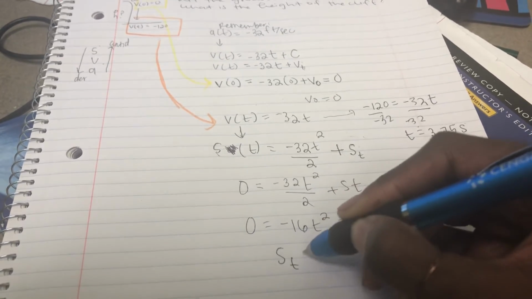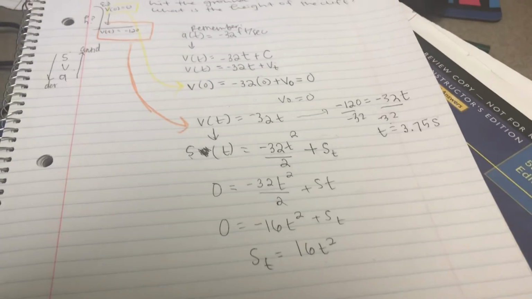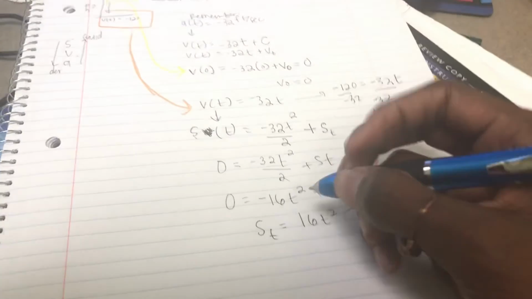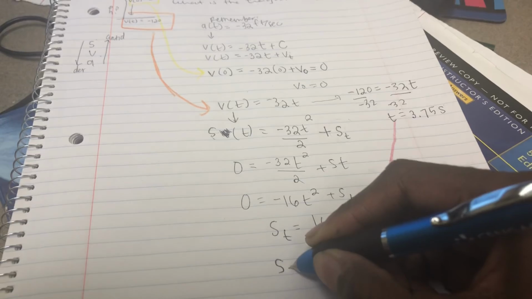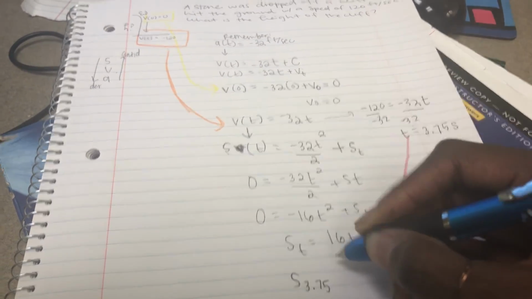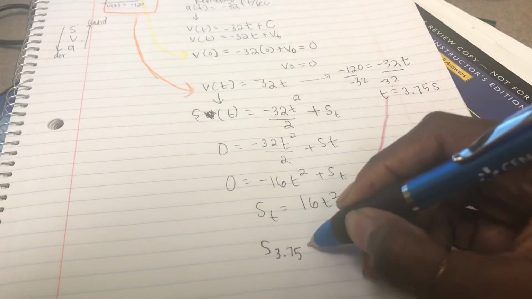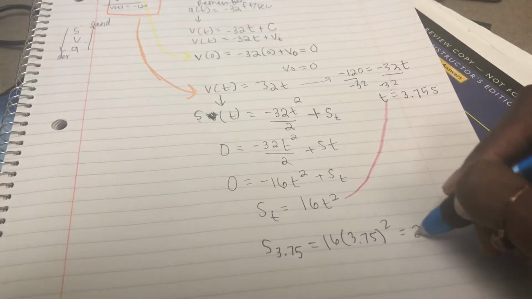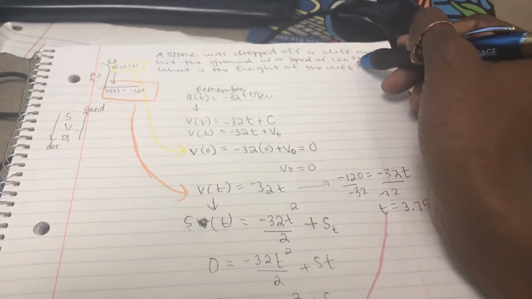So s of 0 is equal to positive 16t squared. And we know previously that our t is 3.75. So the position when your time is 3.75 seconds, which is how long it takes for it to hit the ground, we get 225 feet, again because of our units.